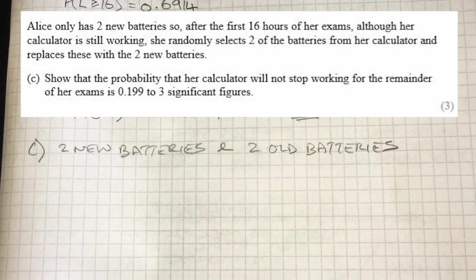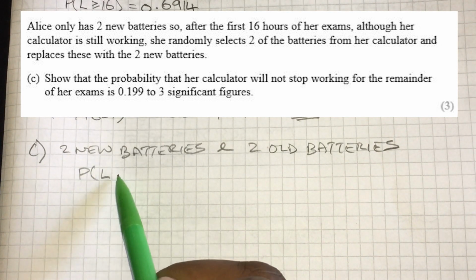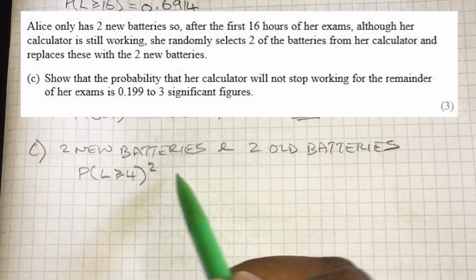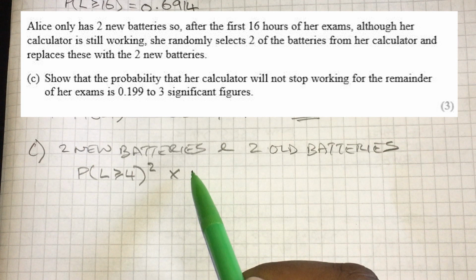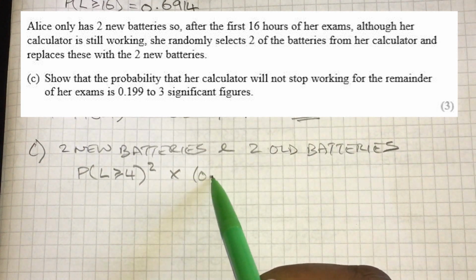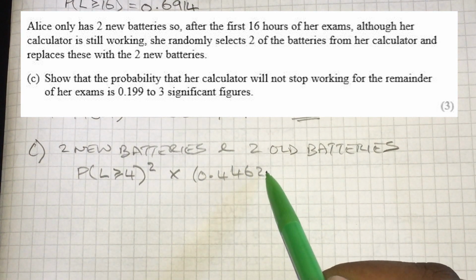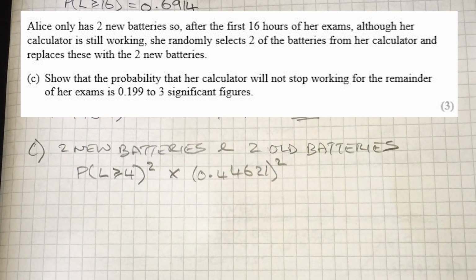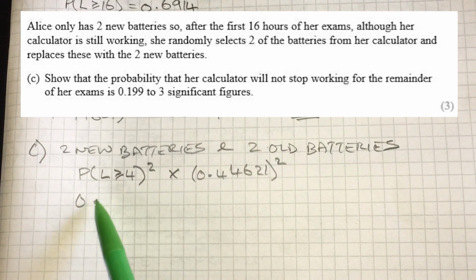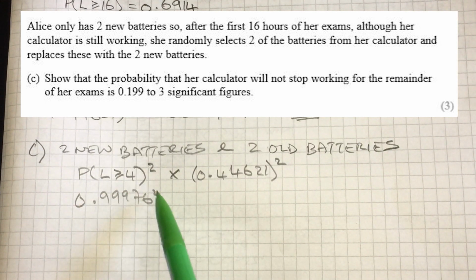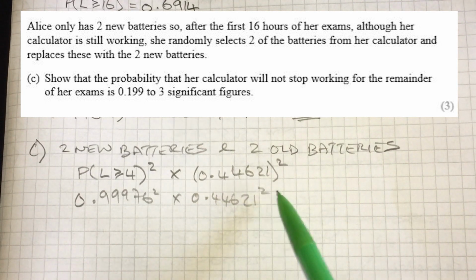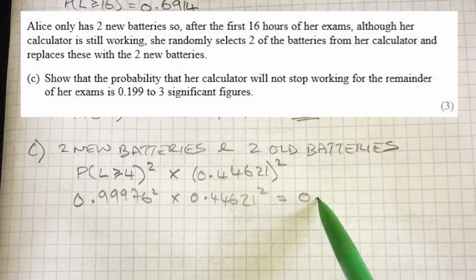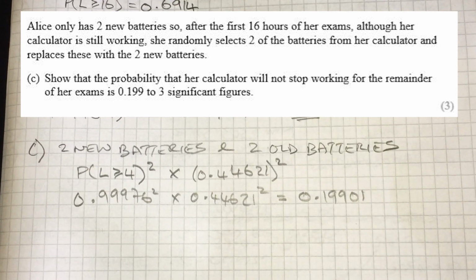Well, for the 2 new batteries, I'm going to calculate the probability that a battery lasts for longer than 4 hours and square it for the 2 batteries, and multiply that by the probability we'd already found, the conditional probability, and square that for the 2 batteries. Okay, so just into the calculator to quickly find the probability of greater than 4 hours. And this whole calculation can also go into the calculator. And that gets us 0.199.